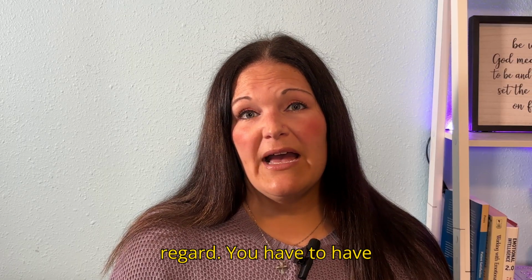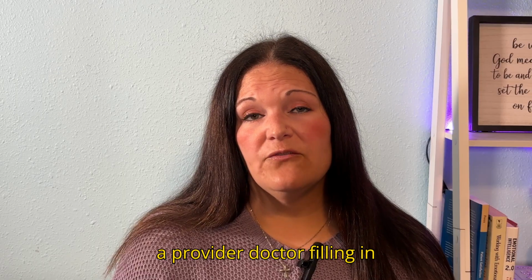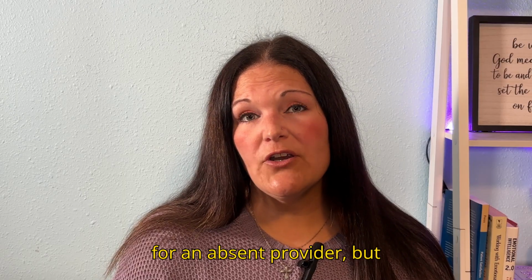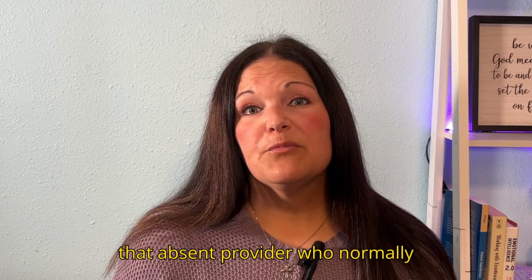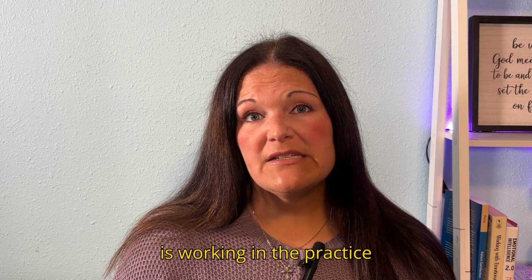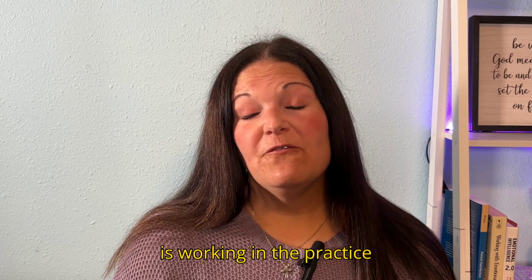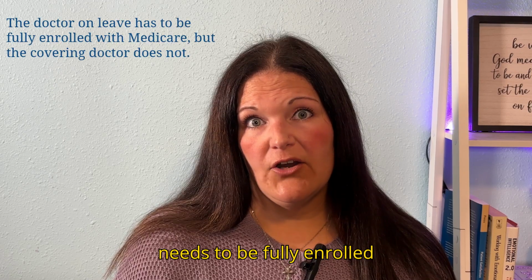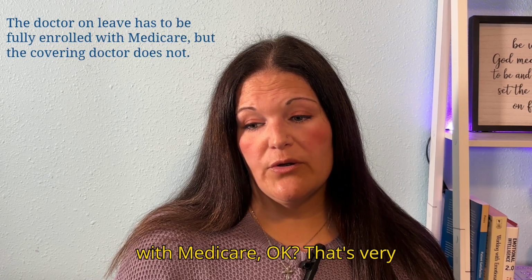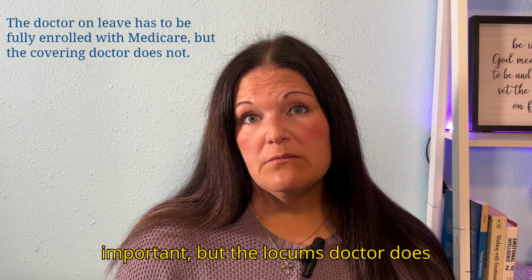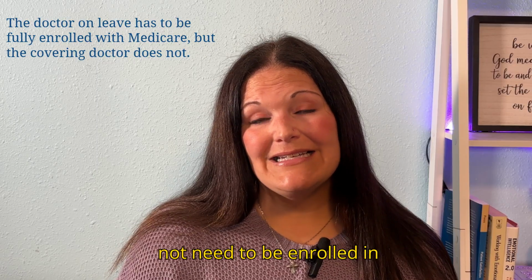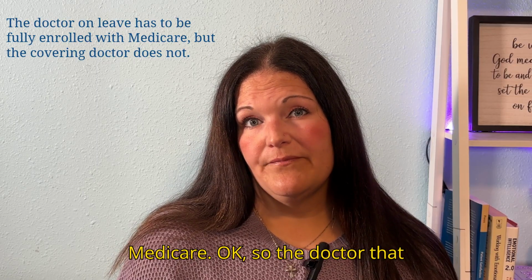You have to have a provider, a doctor, filling in for an absent provider, but that absent provider who normally is working in the practice needs to be fully enrolled with Medicare. Okay, that's very important. But the locums doctor does not need to be enrolled in Medicare.